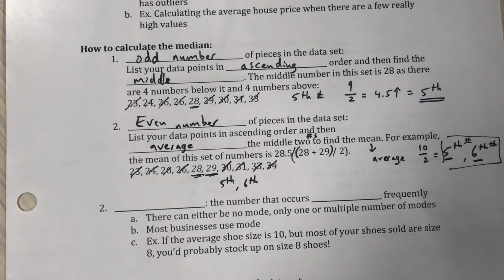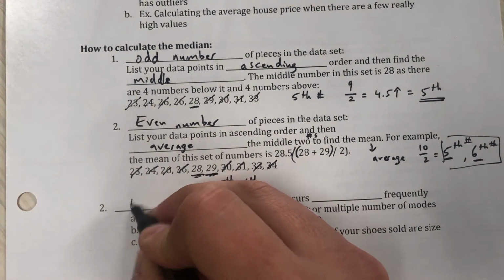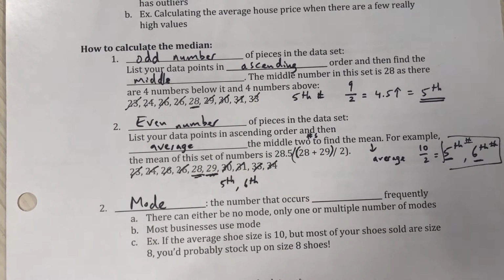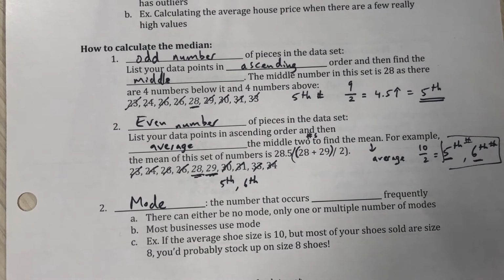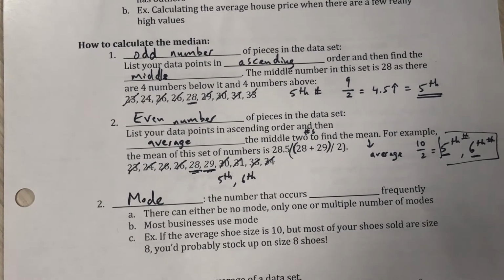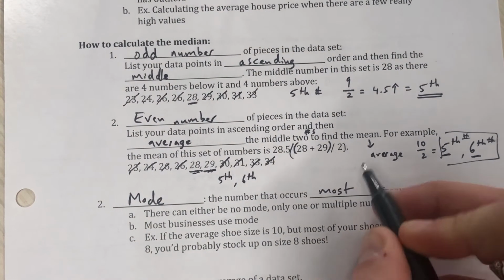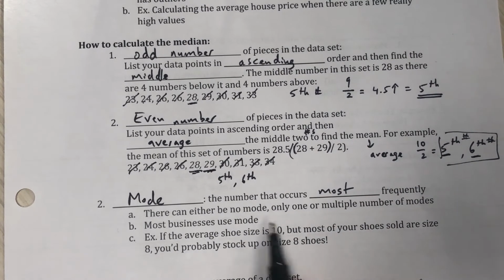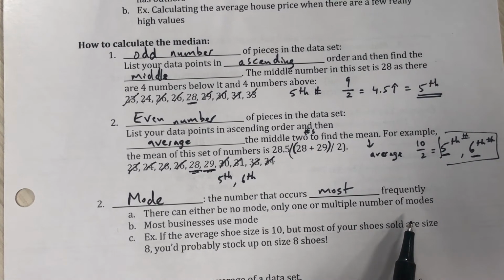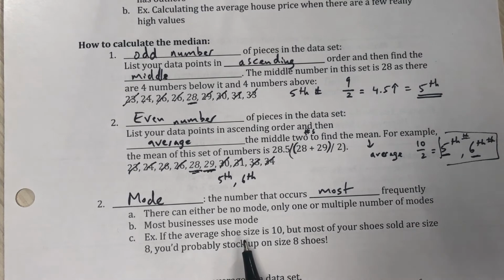There's a second way here, the mode. That's another way in which to express the central tendency, to say, what is happening here? The mode is the number that occurs most frequently. There can either be no mode, 1, or multiple modes. This is something that most businesses use.